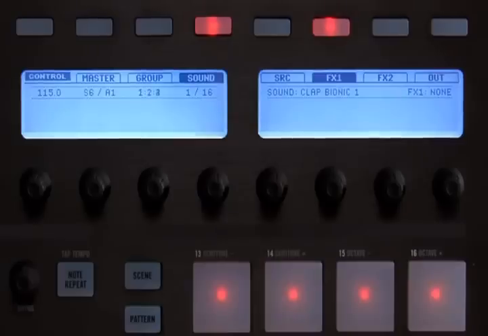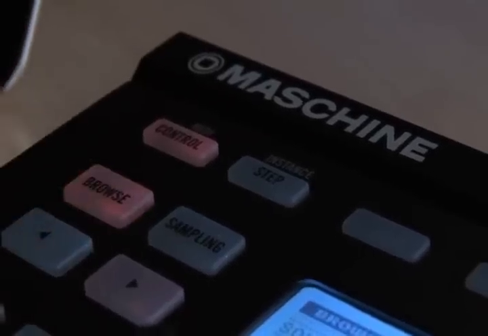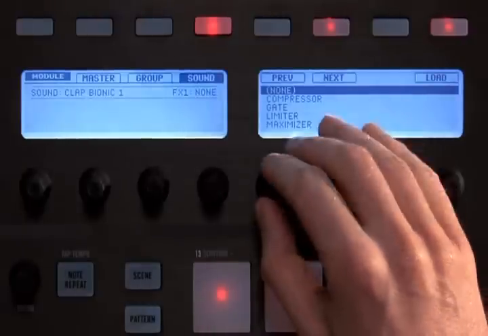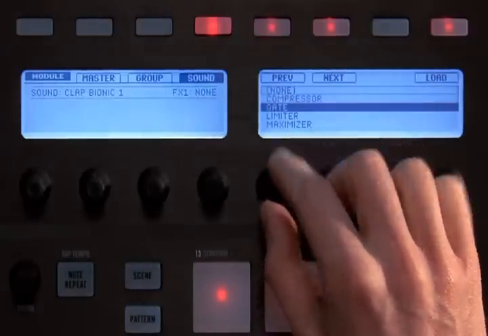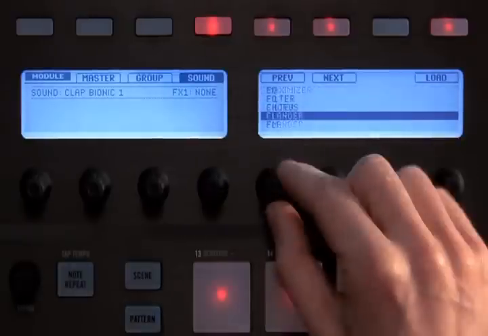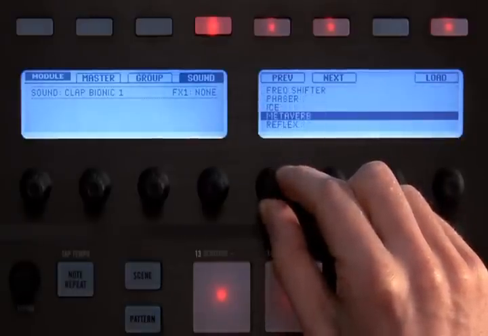You can apply two different effects at once, so on the right display, you'll see two different slots, FX1 and FX2. Select FX1 by pressing button 6. To choose an effect for the first effect slot, FX1, press Shift plus Browse. The right display now shows the list of available effects. You can browse through the available effects by turning knob 5. When you've found an effect you want to apply, press button 8 to load it.